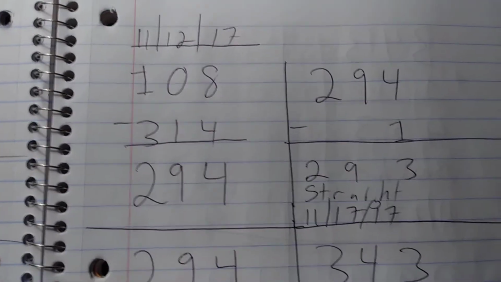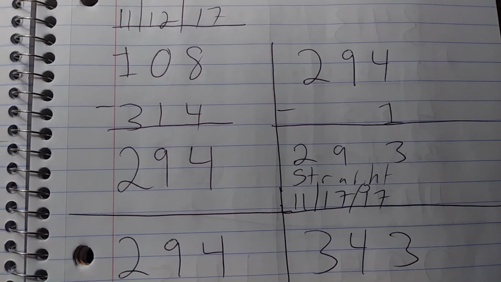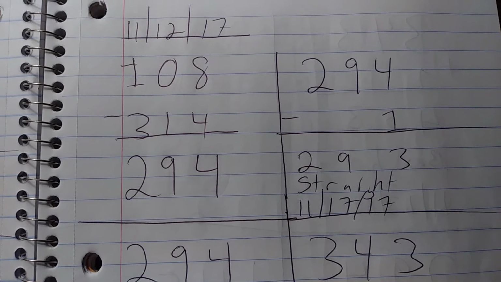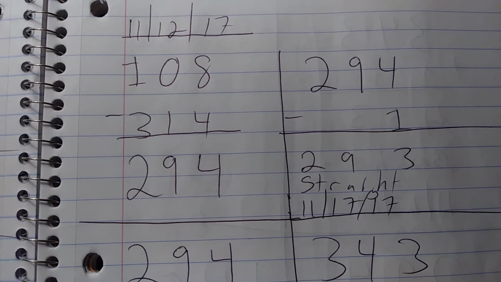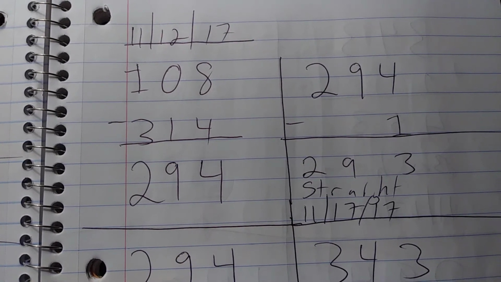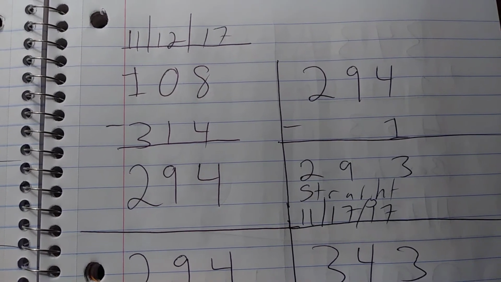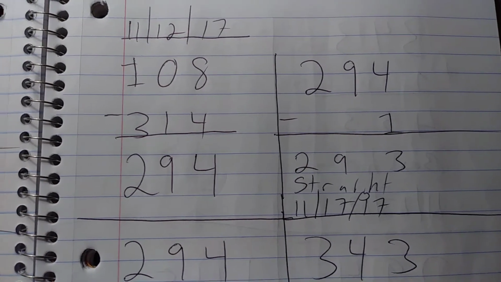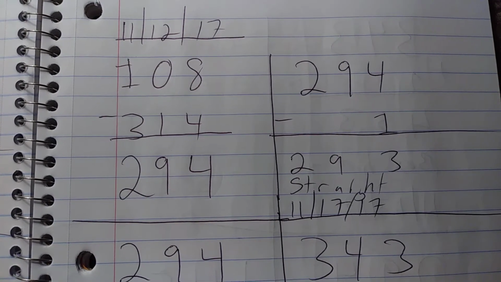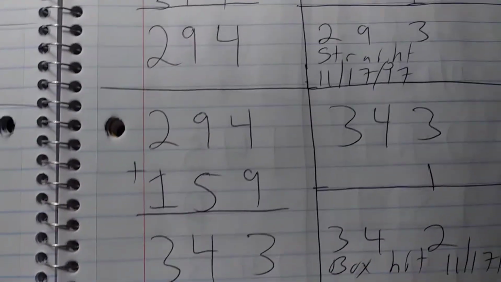And then you also had a repeat of 108 on November 12th. So 108 minus 314. So 8 minus 4 is 4. 10 minus 1 is 9. And I did mess up on the subtraction there. Normally that would be an 8. But when I did 3 minus 1 is 2 there, 294. That did get some hits, so I wanted to include it. So 294 minus 1, so that's 293. And that was a straight hit on November 17th.